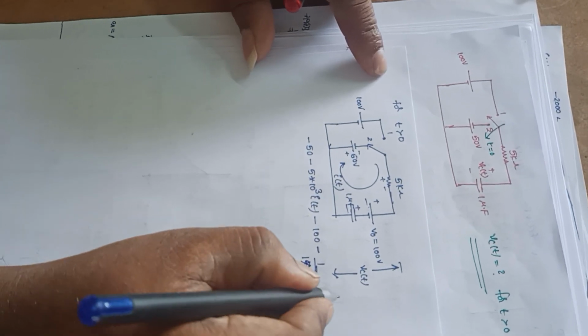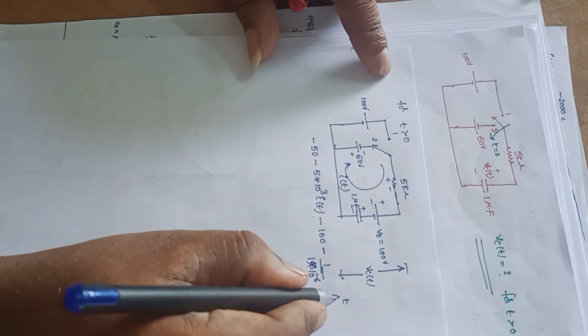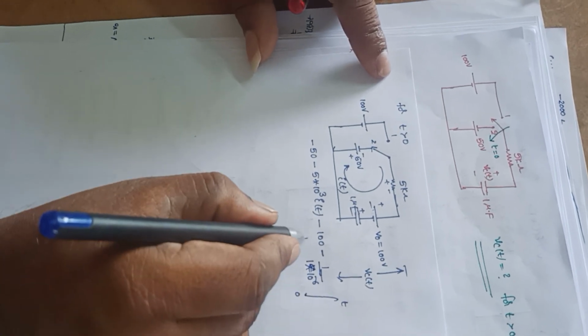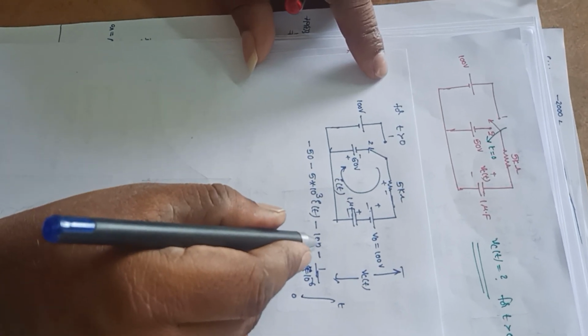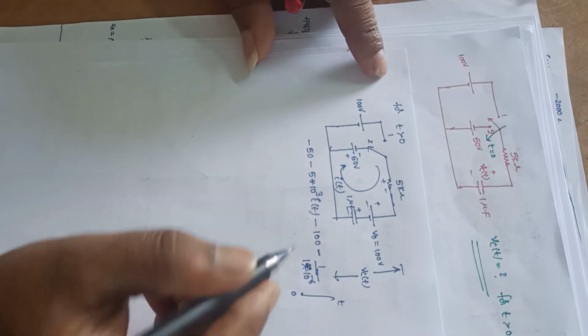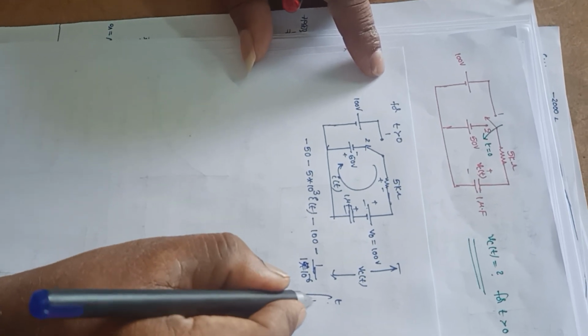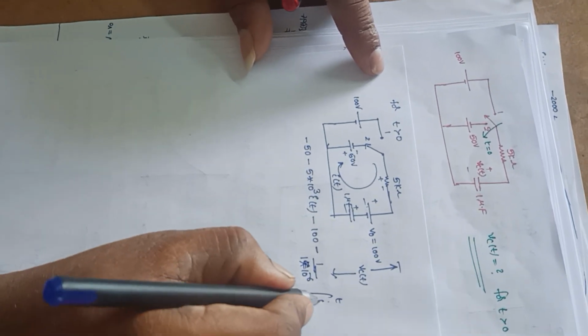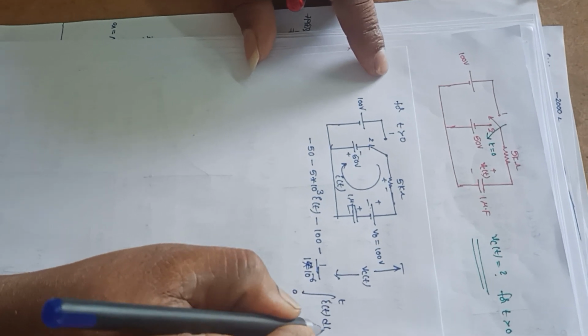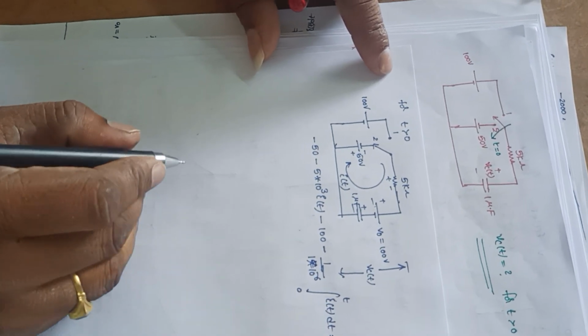It should be from 0 to t. Why? Because already from minus infinity to 0 we wrote this V naught here, that is from 0 to t, of I of t dt is equal to 0.